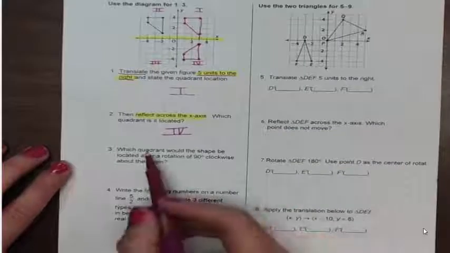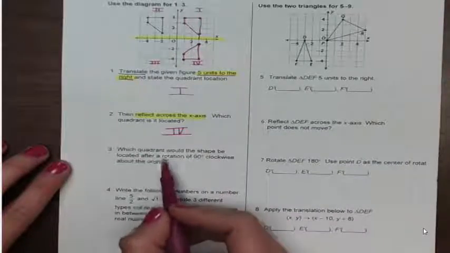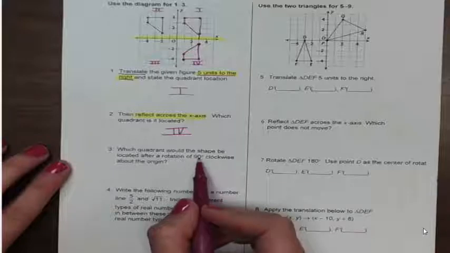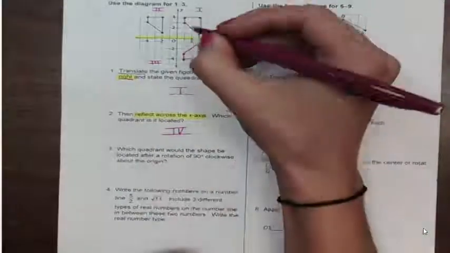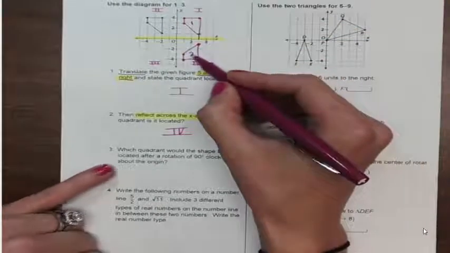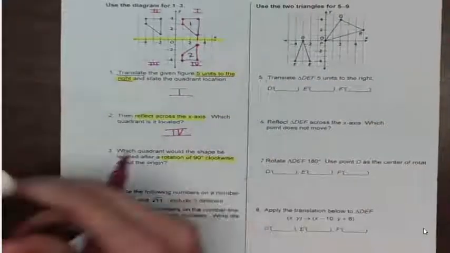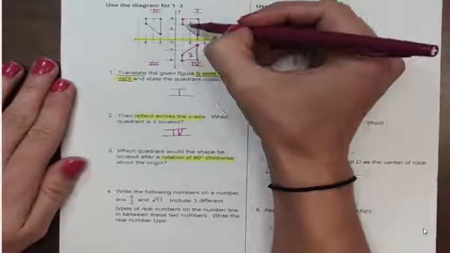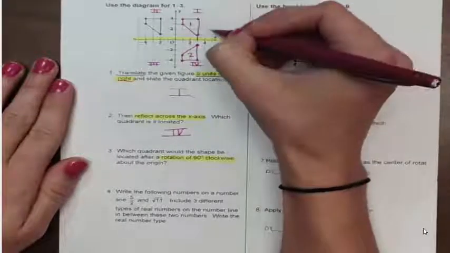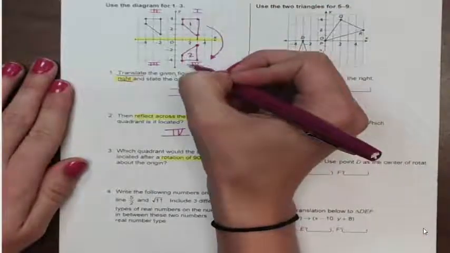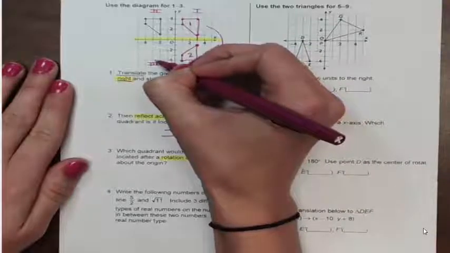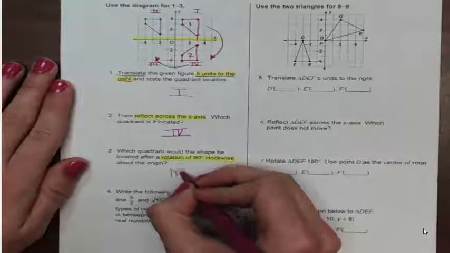Okay, now number 3, what quadrant would the shape be located after a rotation of 90 degrees clockwise about the origin? So I'm looking at my figure that came from number 2. Here's number 1, here's number 2, and I want to rotate this 90 degrees clockwise. So again, if I rotate it at 90 degrees clockwise, clockwise would be this way, because that's how you read a clock. So 90 degrees would be 1 quadrant over, which means it would end up being in quadrant 3.